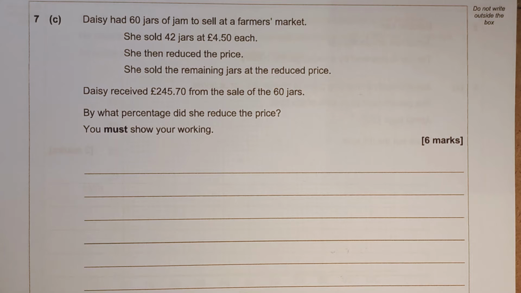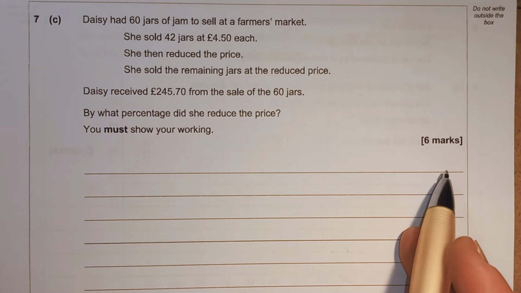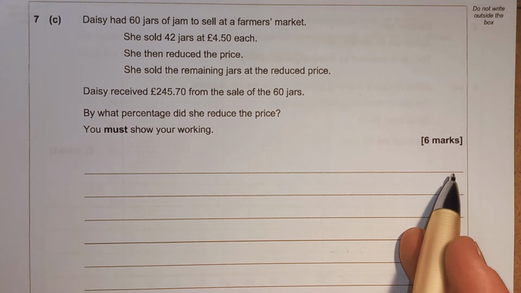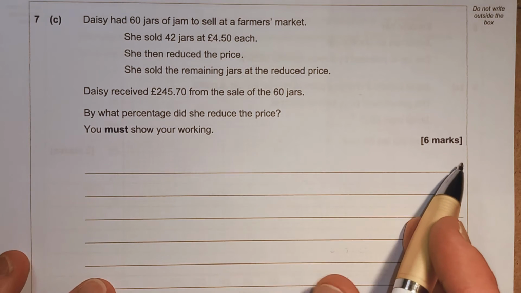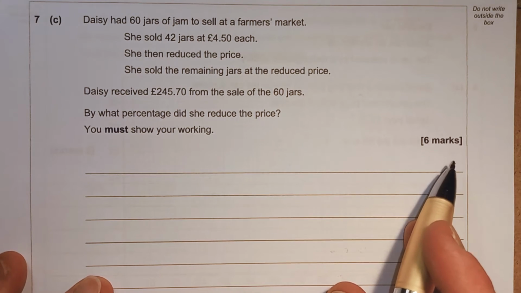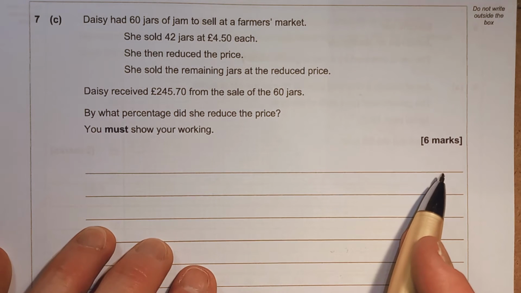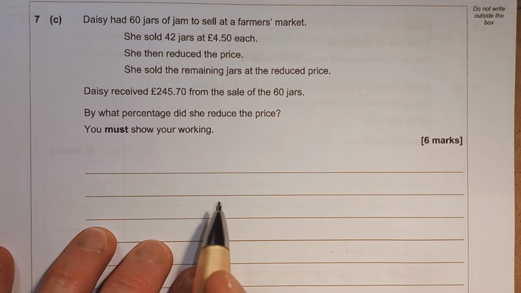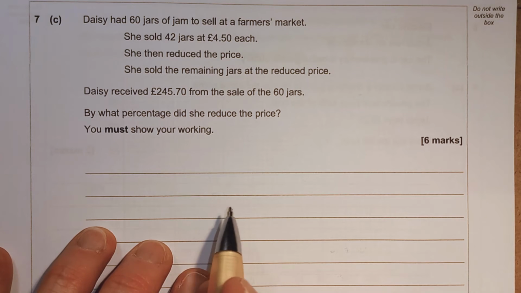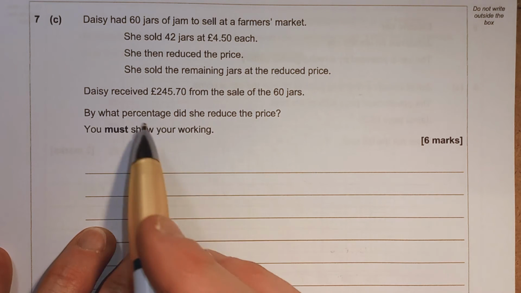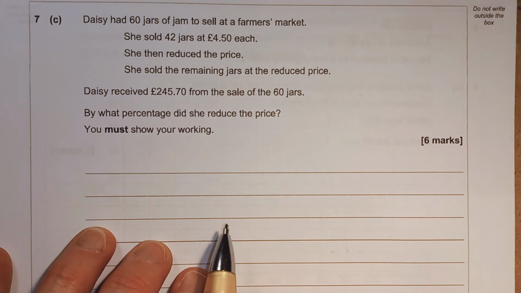Right, so there's a lot going on here. We can see we've got 6 marks. So we know there should be about 6 steps involved. Right, it's not going to be a super quick question. Doesn't mean it needs to be difficult though. We just have to split it down step by step. Okay, so the first thing we can do is we can say, well, if we want to work out the percentage of the reduced price, we want to know what that reduced price is.